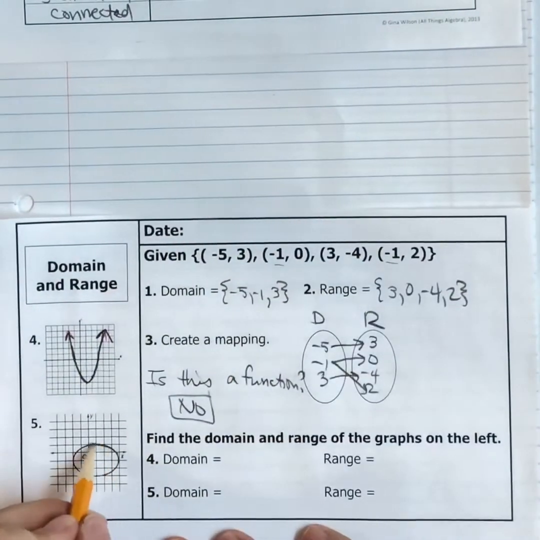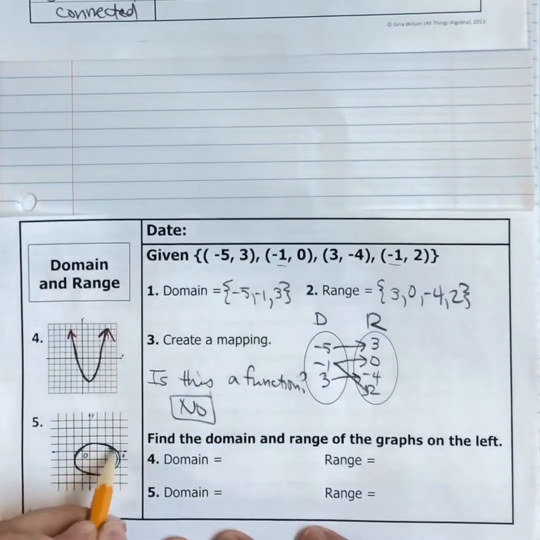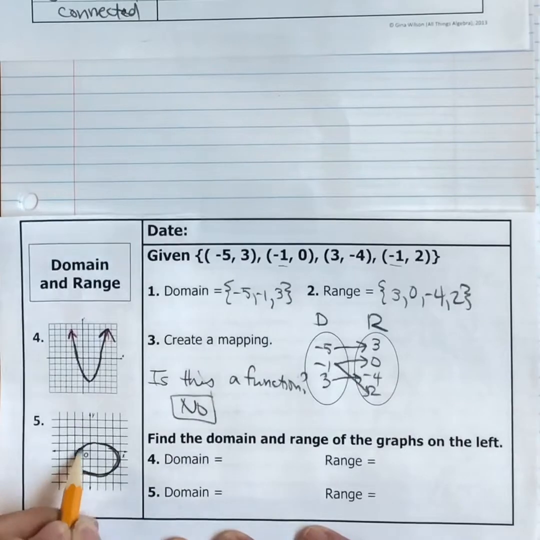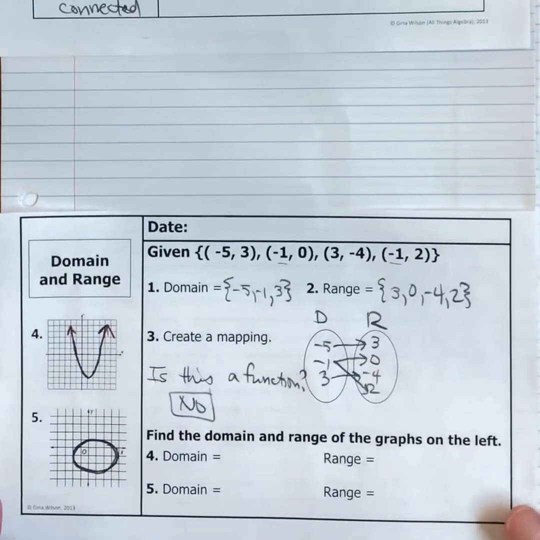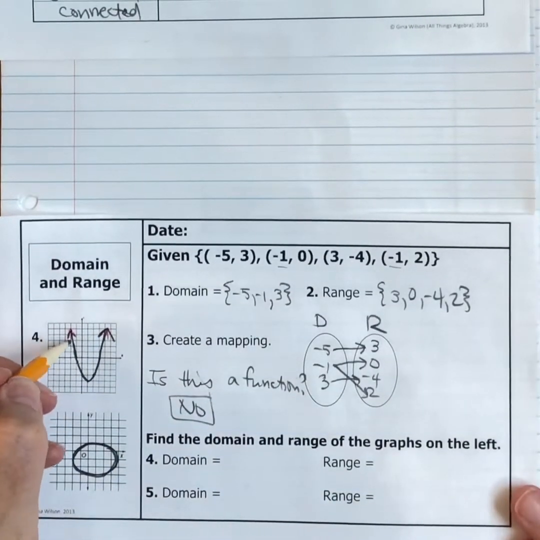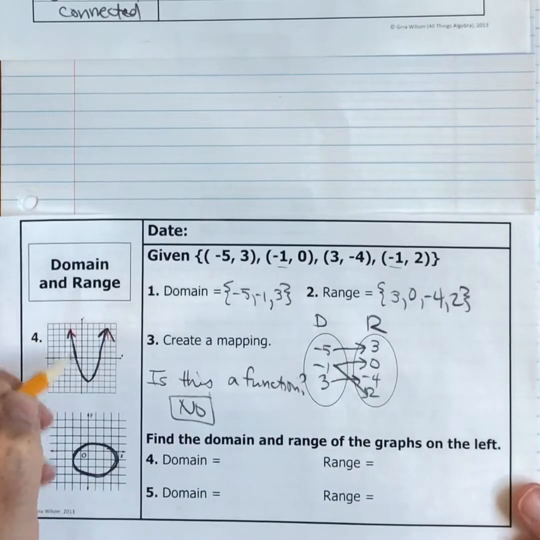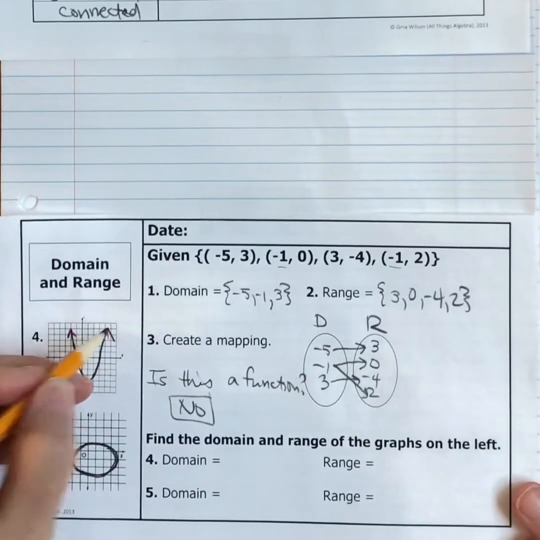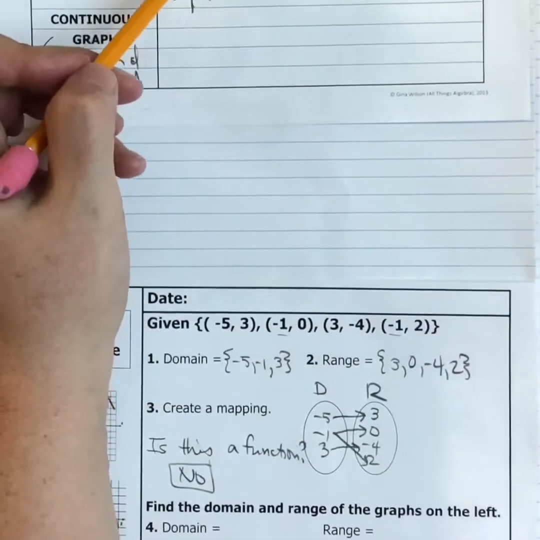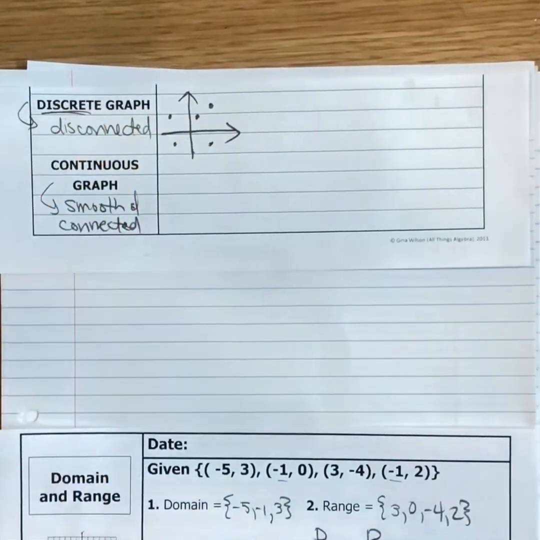And then number 5 is an ellipse, which is the math term for ovals. You notice there's no gaps, everything's connected, and there's no holes. Like here, they're just all disconnected, okay?